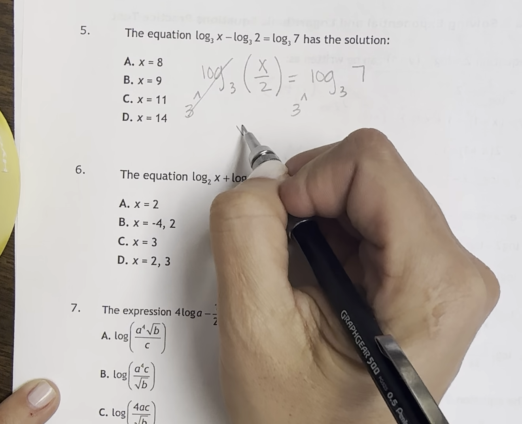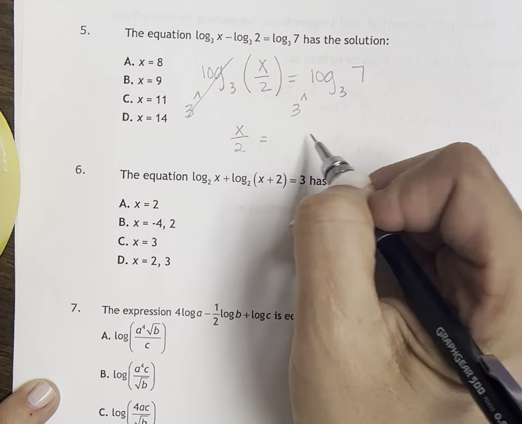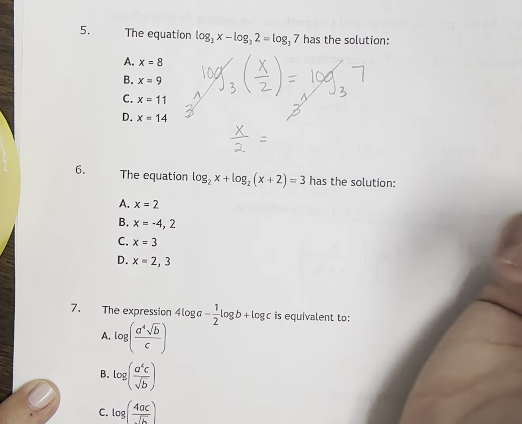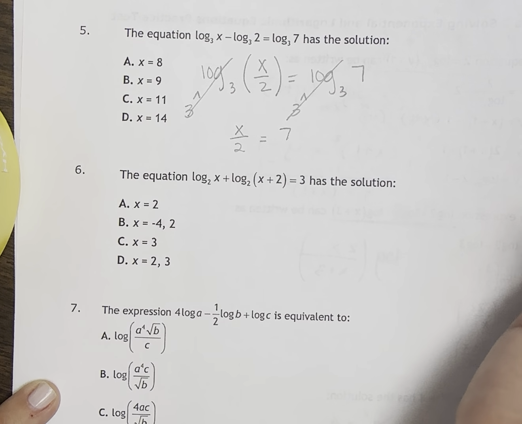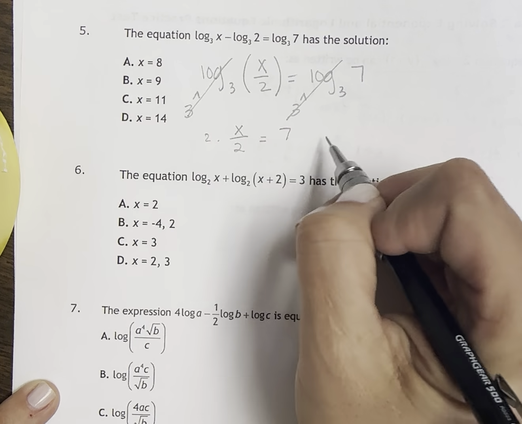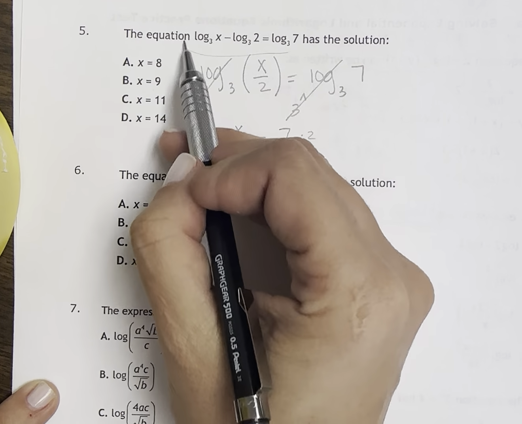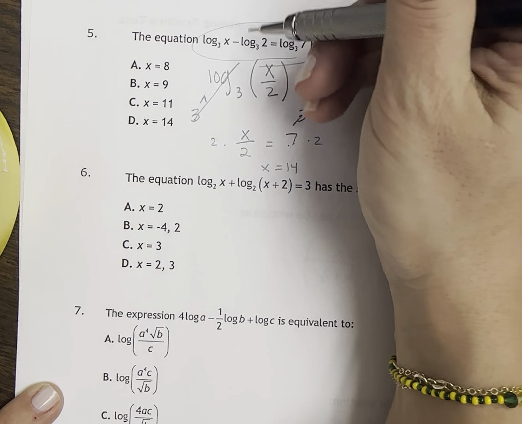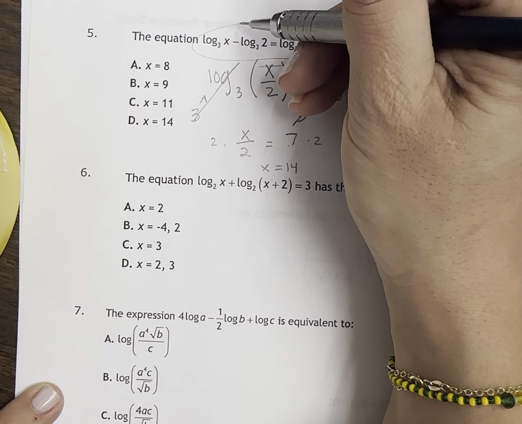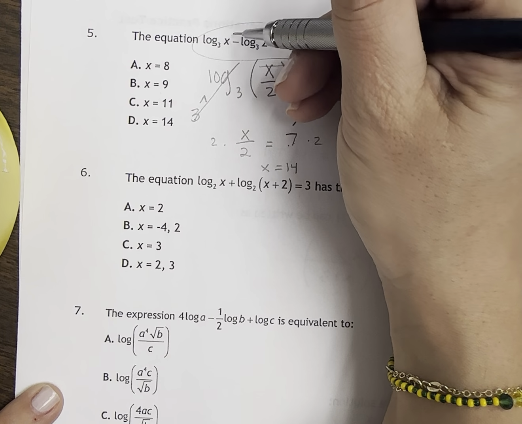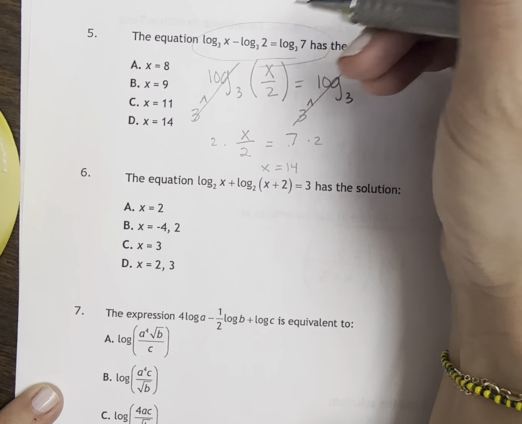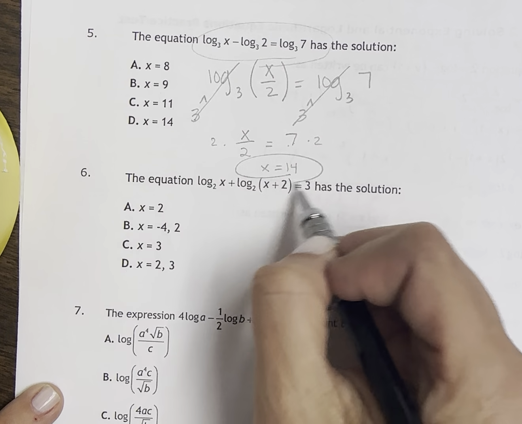Boop. X over 2 equals, oh my gosh, this cancels too, 7. Multiply both sides by 2. X equals 14. I do have to go back to the original and make sure that I'm not putting any negative numbers or zeros inside logs by plugging in 14 for x, and I'm not, so this is fine.